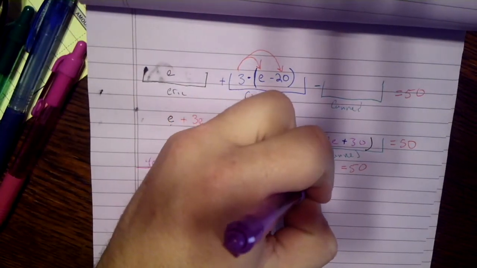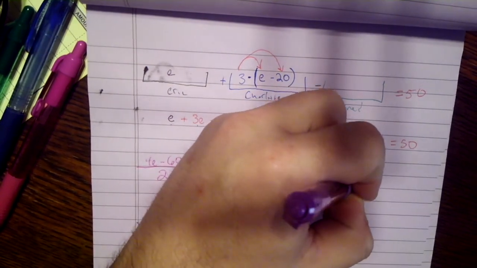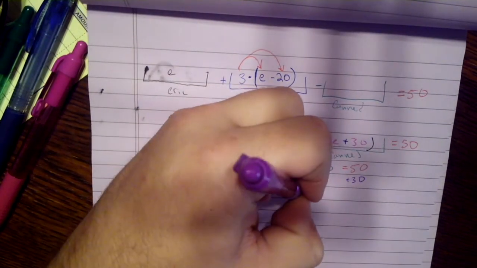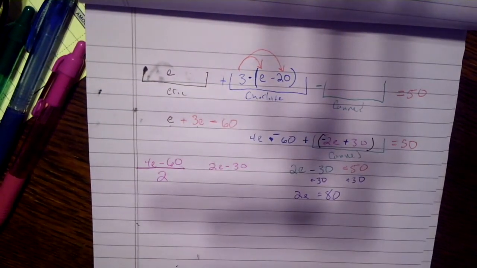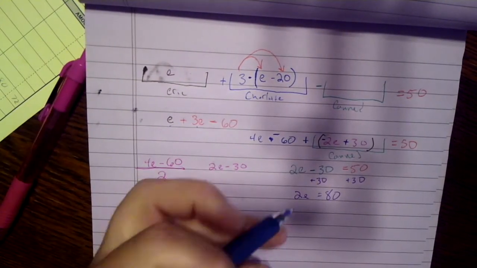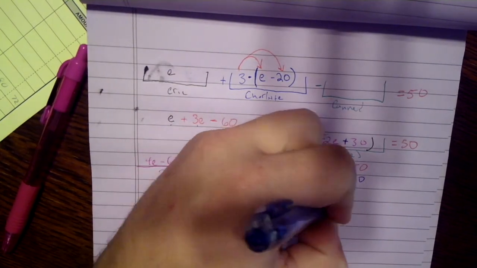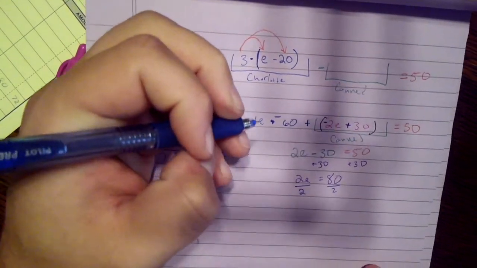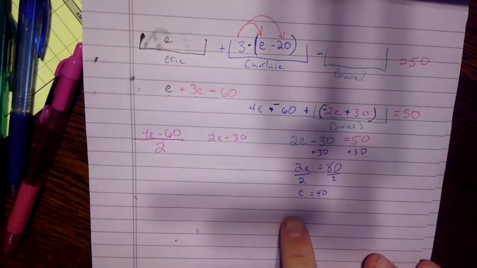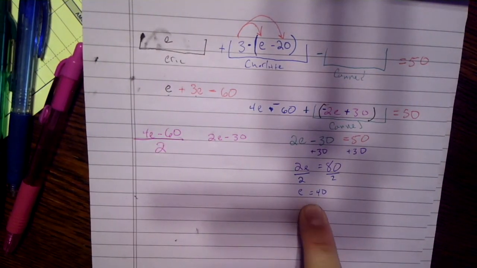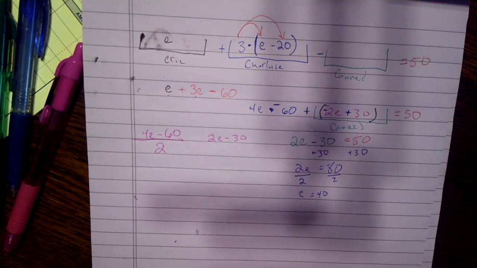I'm going to add 30 to both sides. Okay, that gives us 2e equals 80. Last step, we're going to divide both sides by 2. And we end up with e equals 40. All right, so we have Eric's amount of money now, but we're not done. I'm going to go back to the problem and double check what they're asking and then figure it out.